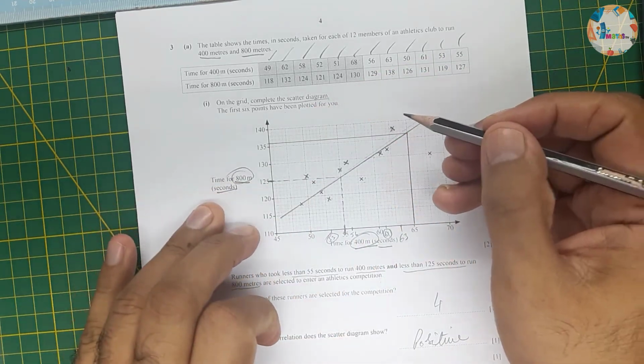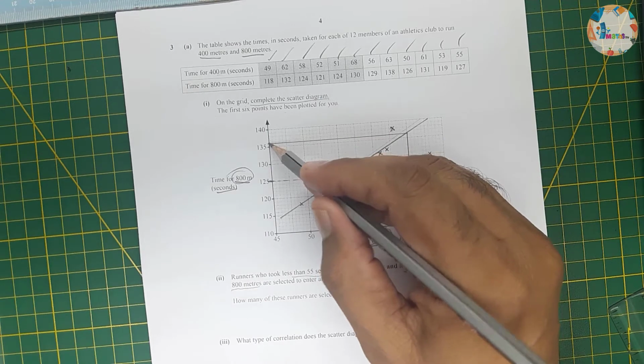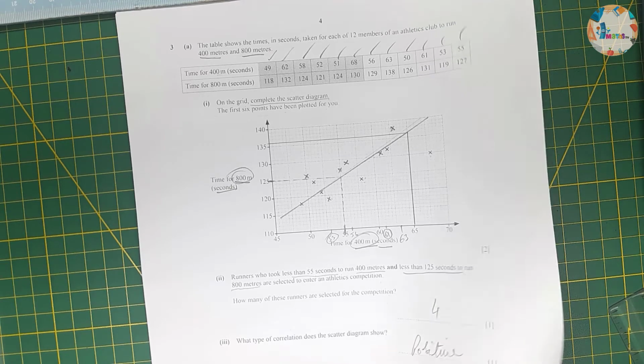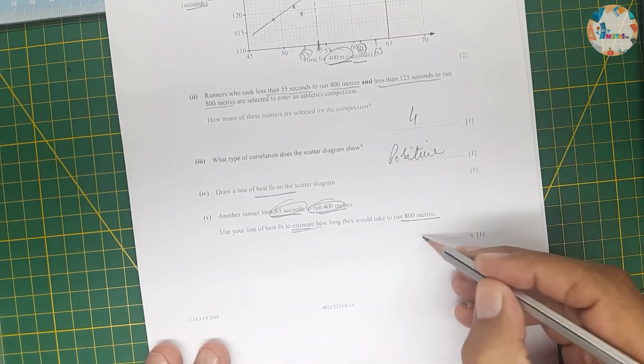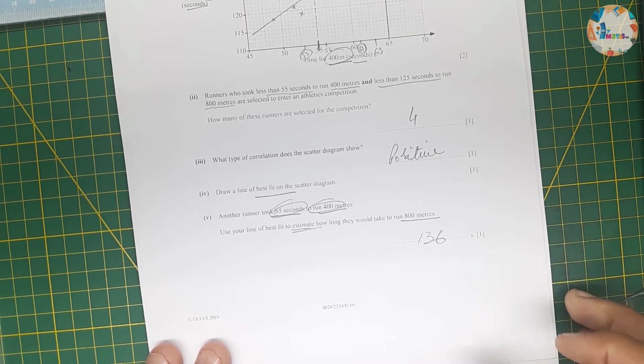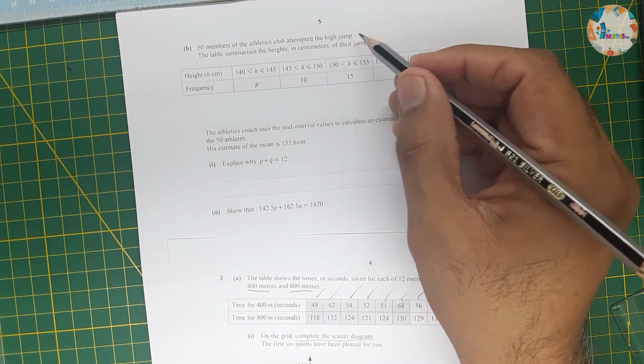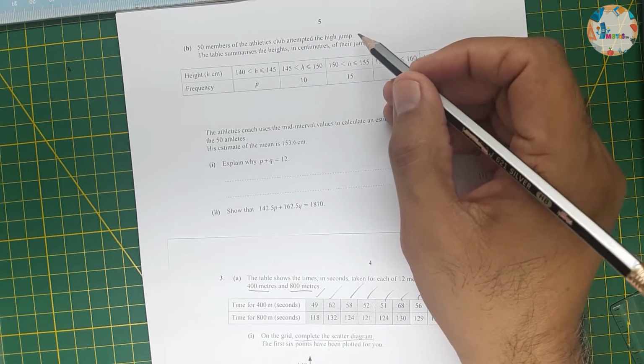So it will be 136, basically 136 seconds.